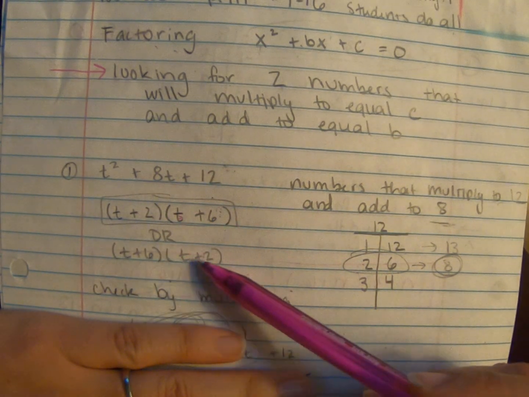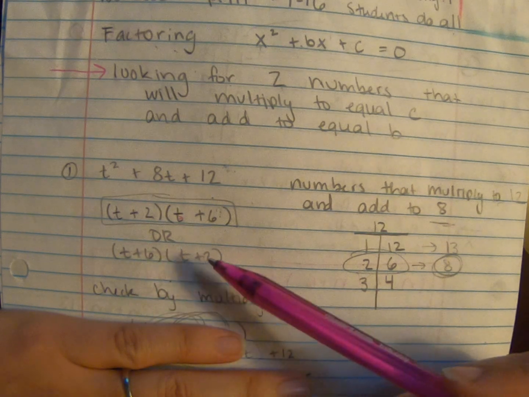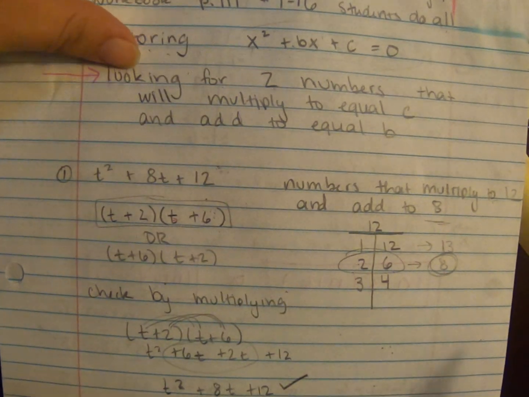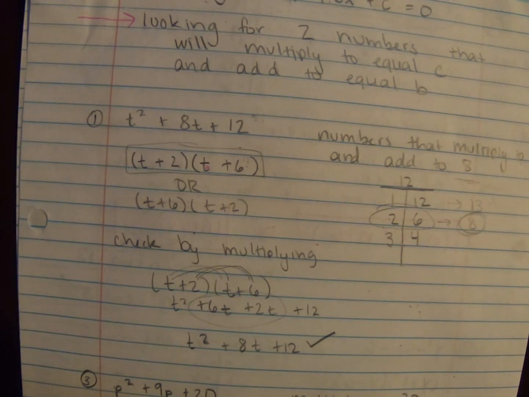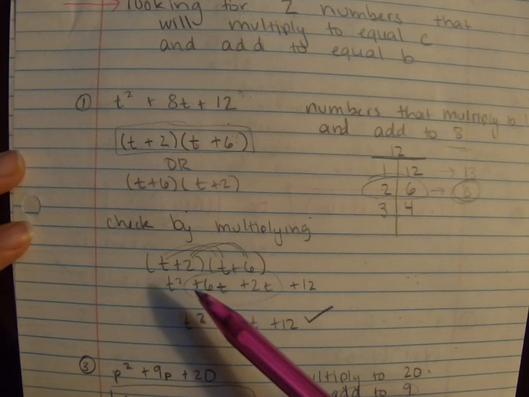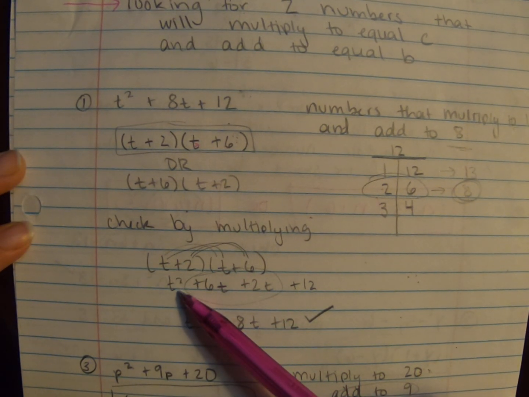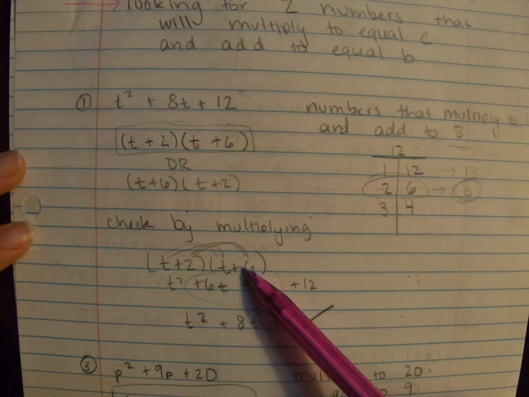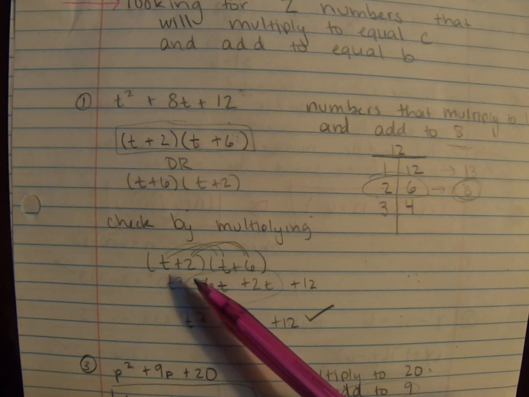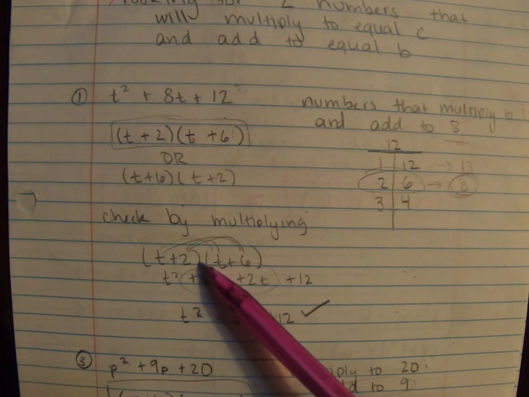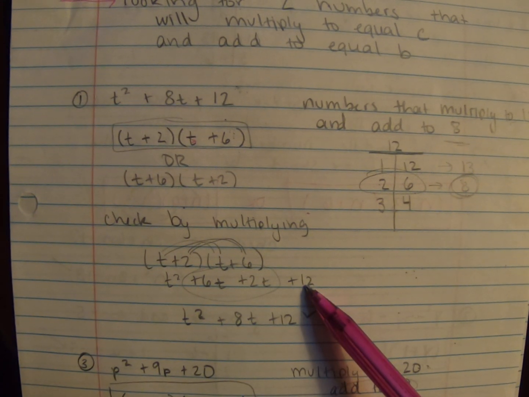So if you multiply this using the FOIL method or double distribution like we learned before break, you should get the problem you started with. So t times t is t squared. T times 6 is 6t. 2 times t and 2 times 6 is 12.